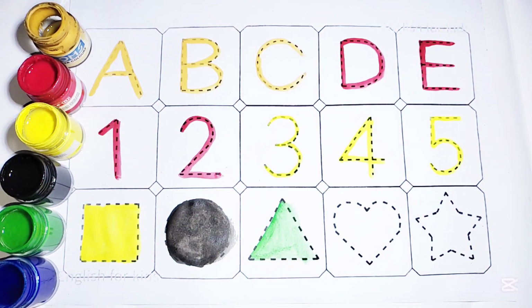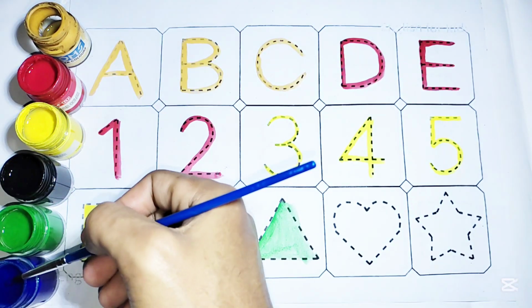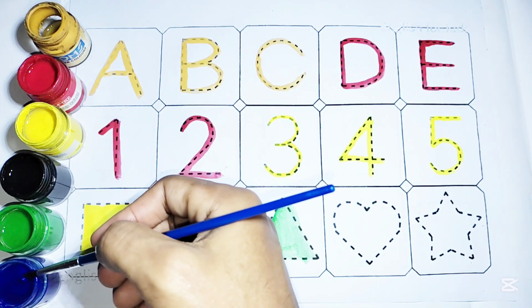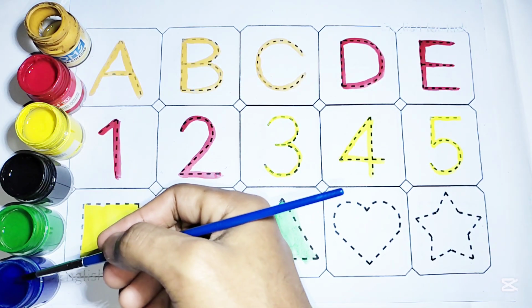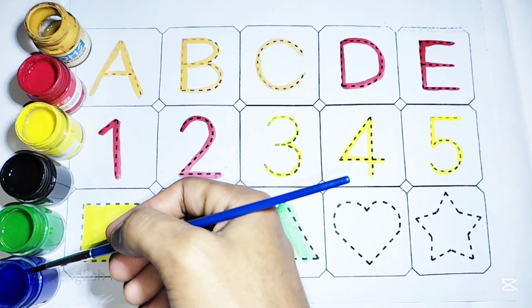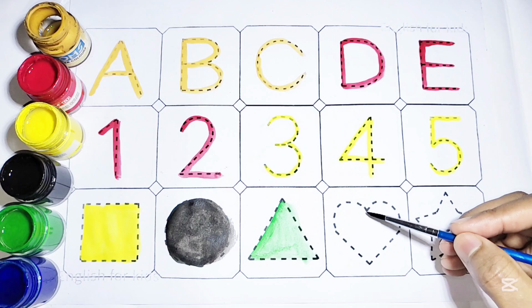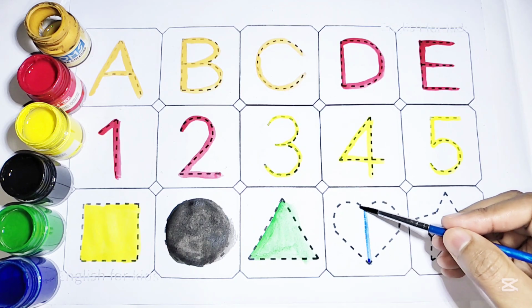Now we draw the shape of heart and use blue color. The shape of heart.